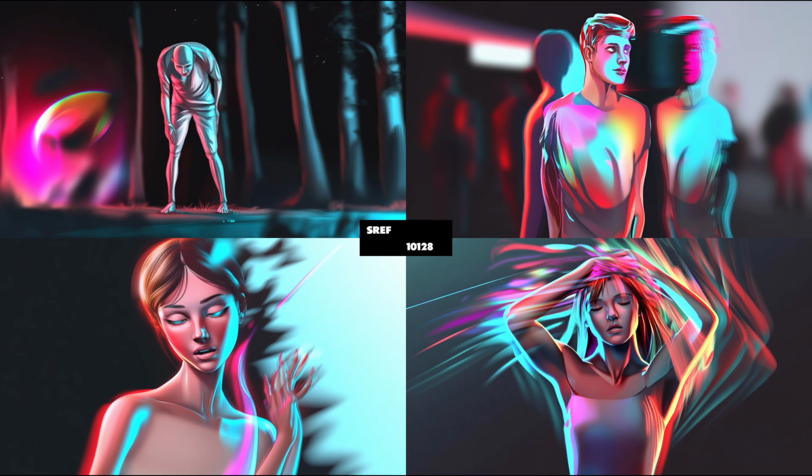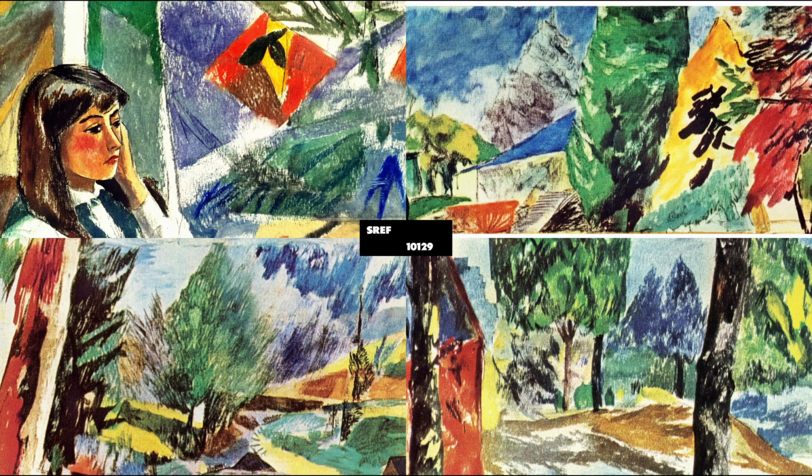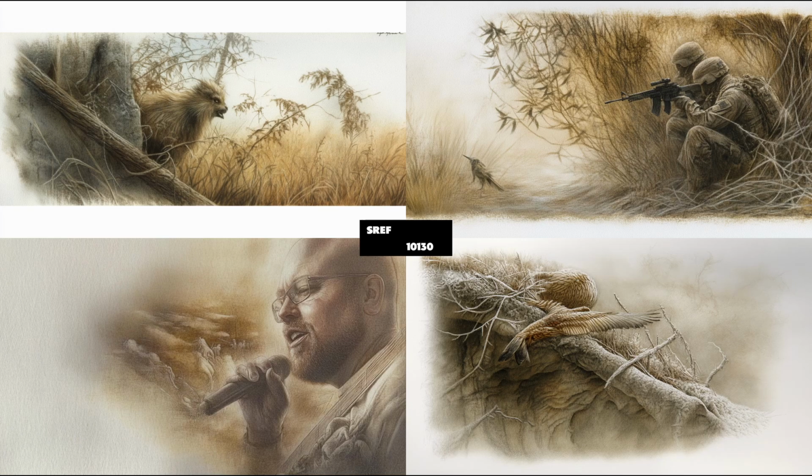10128. Neon-lit 3D style, surreal and dynamic effects were added. 10129. A colorful crayon drawing or a painting style with blocks of color. 10130. A realistic pencil drawing style using sepia browns.